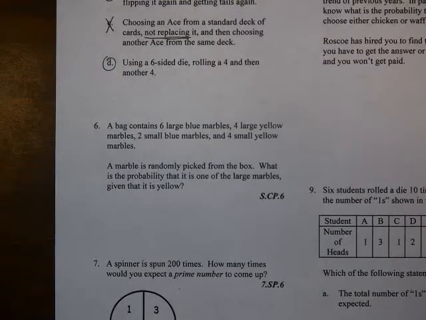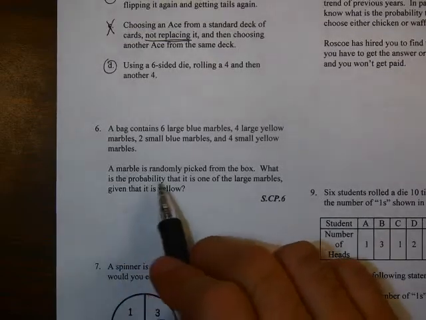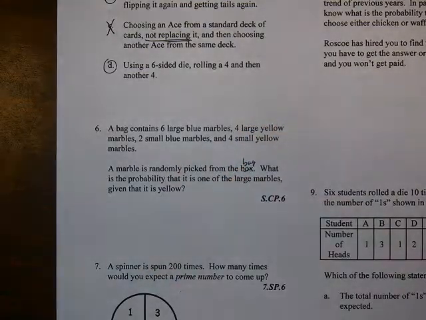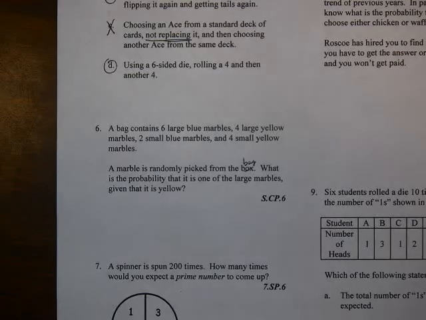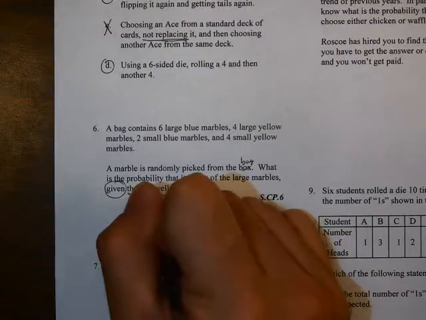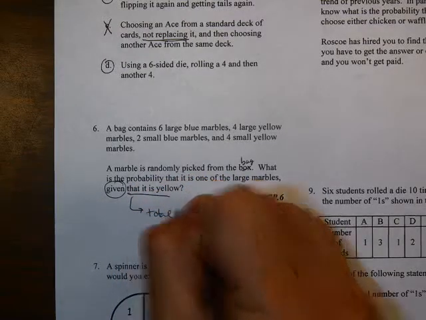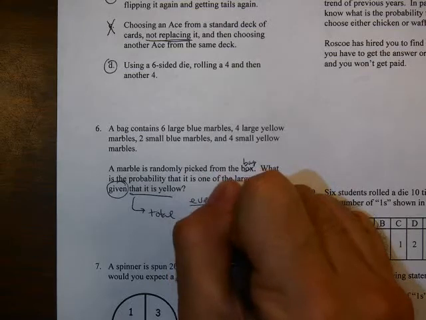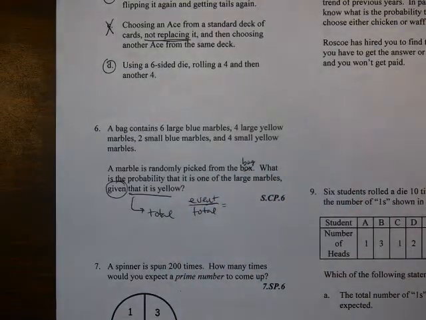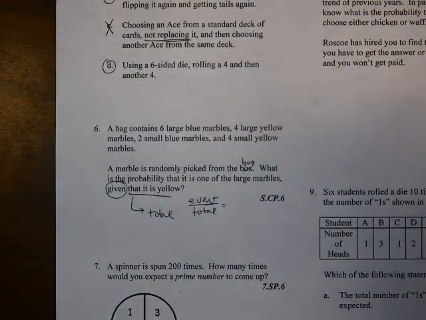Number 6, a bag contains 6 large blue marbles, 4 large yellow marbles, 2 small blue marbles, and 4 small yellow marbles. A marble is randomly picked from the bag. What is the probability that it is one of the large marbles given that it is yellow? Remember, when you see given that it is yellow, this again becomes the new total for your probability. So your probability is an event over a total. Now, since it says given that it's yellow, that means we're only working with the yellow marbles.